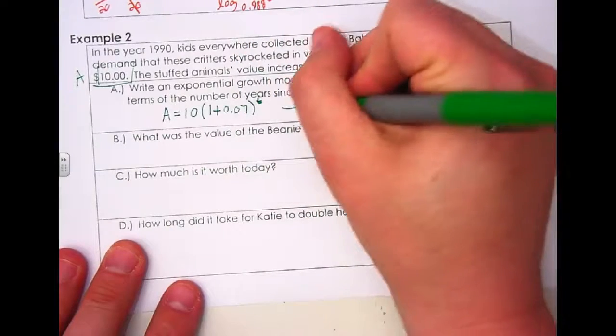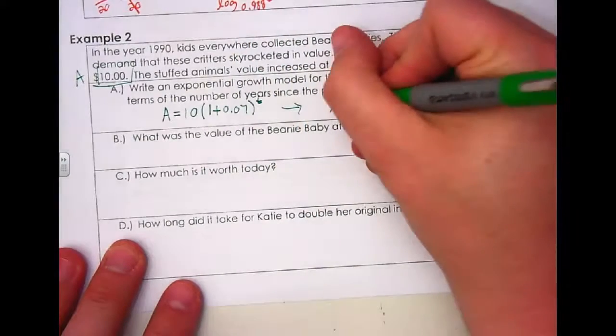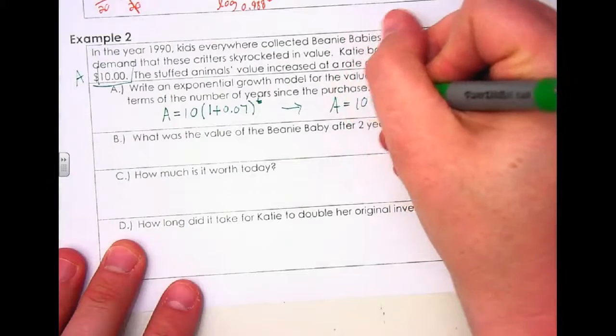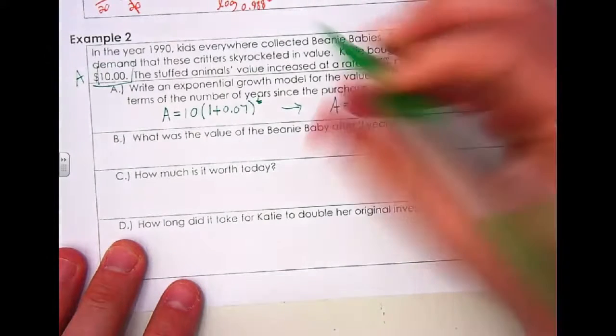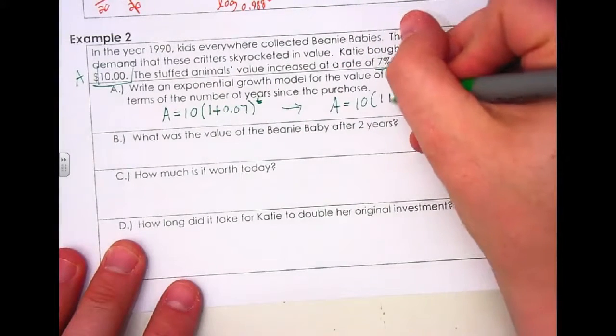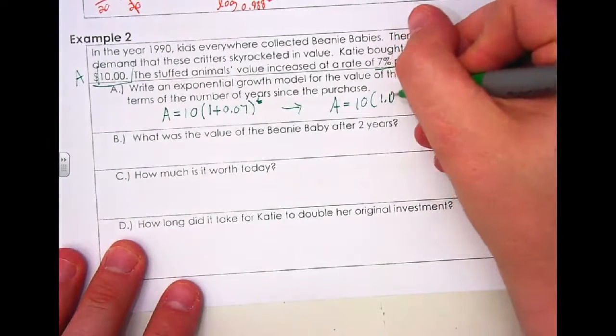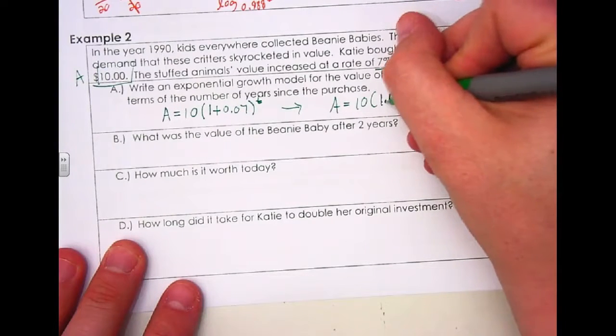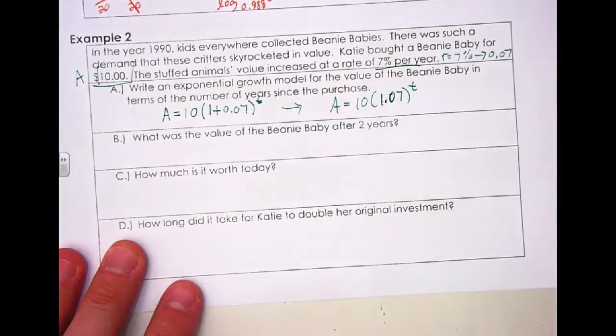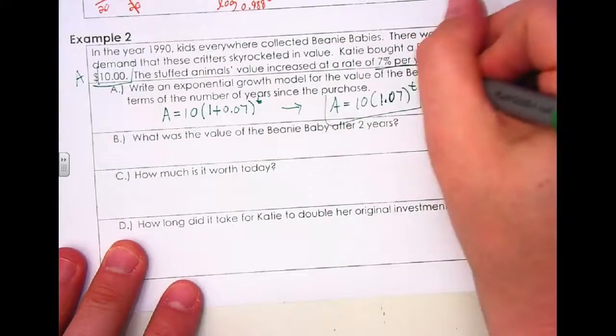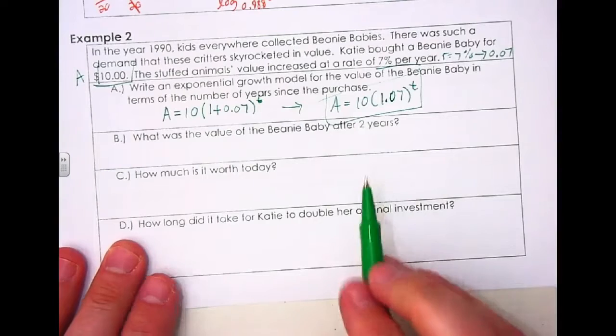Now we can simplify this a little bit by adding 1 plus 0.07. That's 1.07 raised to the t. So this is the simplified formula that we'll use.